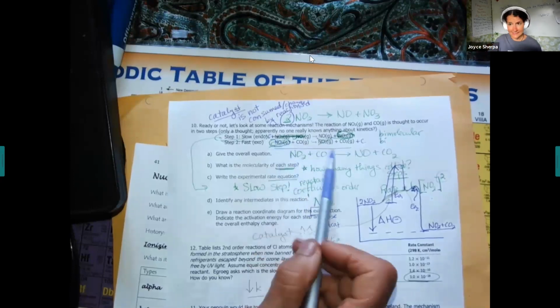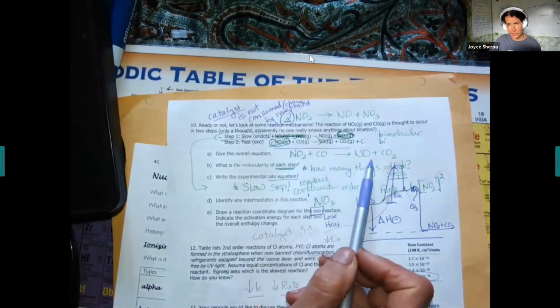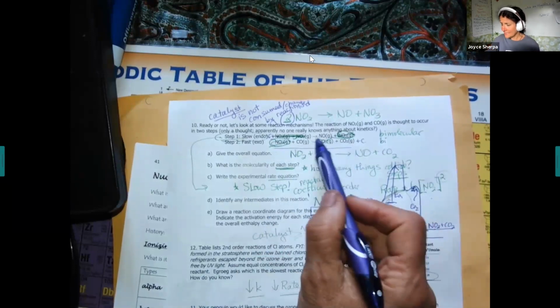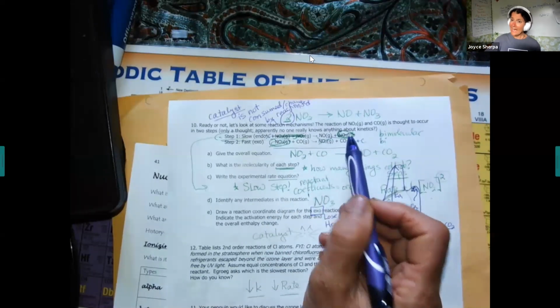But NO2 is not a catalyst and it's not an intermediate because it's in the overall reaction. I guess that would be the other way to think of it too, Christian. It's a really good question, but an intermediate has to be made in one step and then it will be used up later, not necessarily in the next step. Sometimes it's 2 steps later, because sometimes there's 2 intermediates that are made in the first step, and one gets used and then the other one gets used.